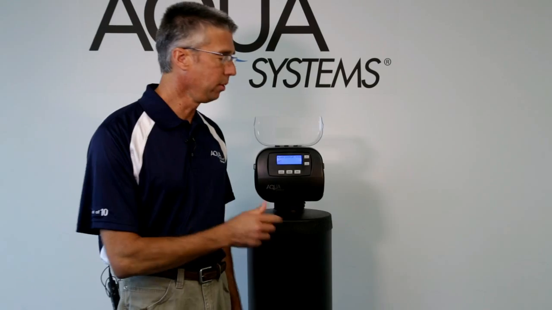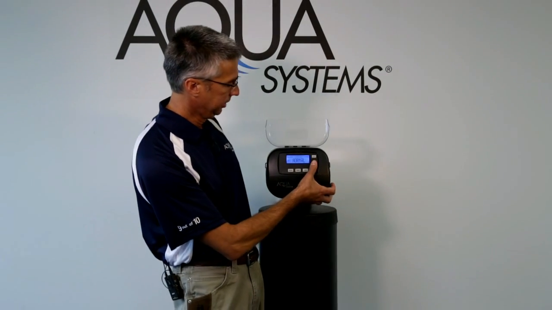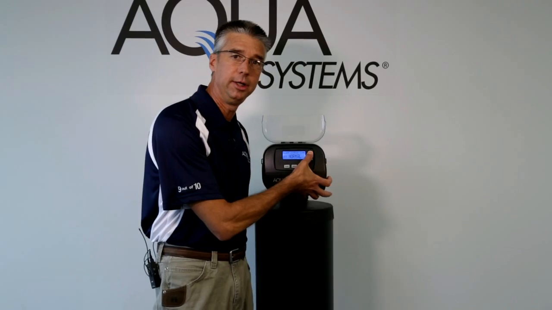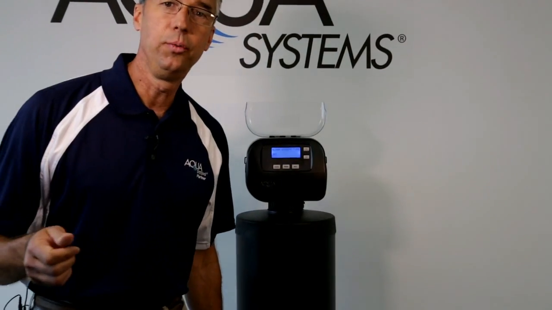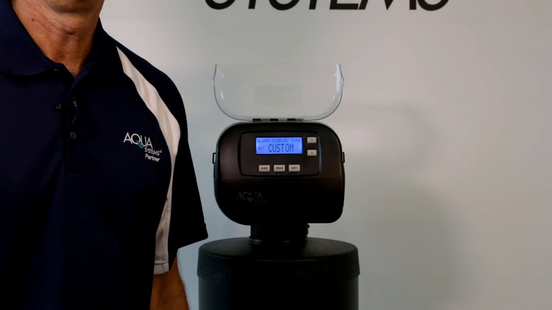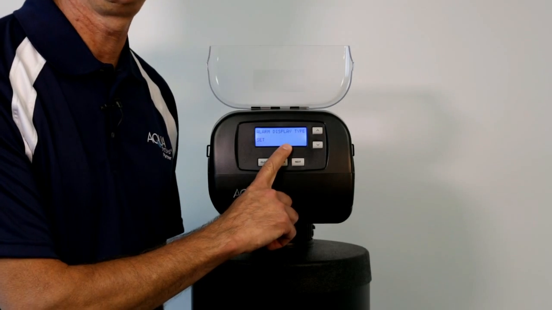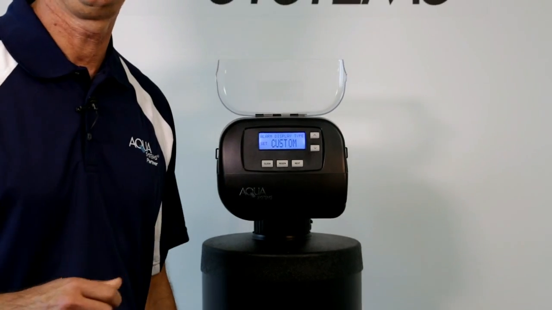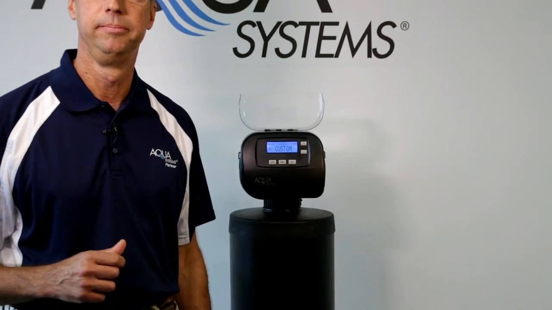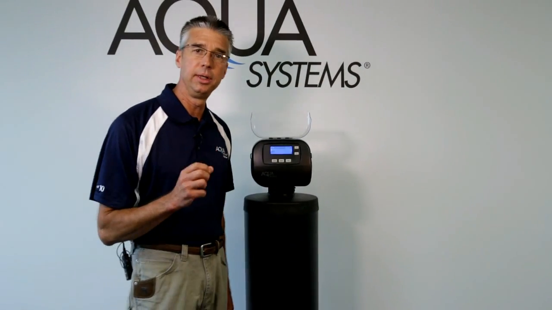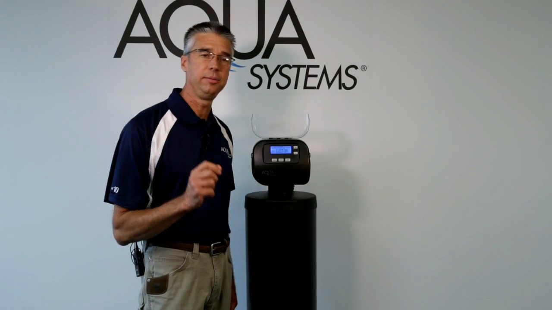If you choose normal and there is dealer information entered in the valve, that dealer information will come up when the service alarm is tripped. But if you choose custom, it allows you to put in a very specific message that you're using the service alarm for. Please refer to the bulletin so that you'll see how to set a custom message once you choose this.